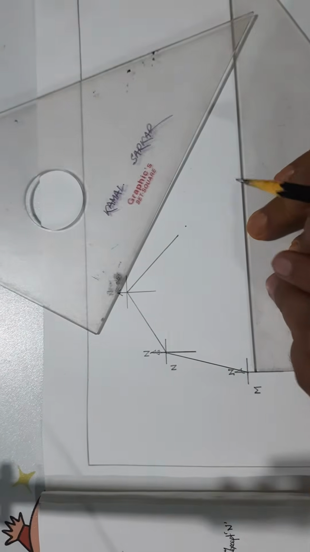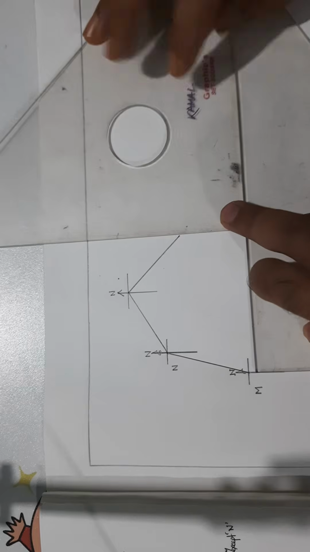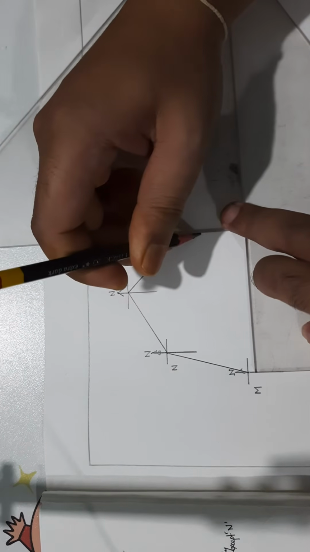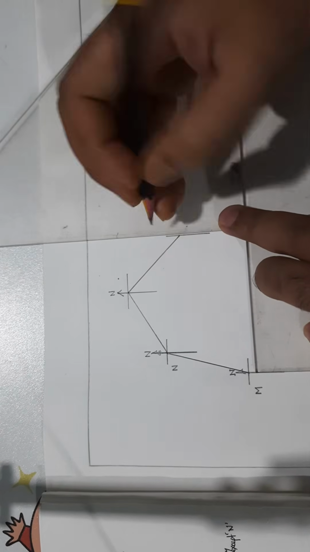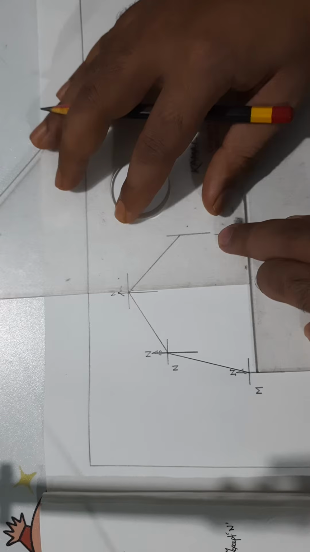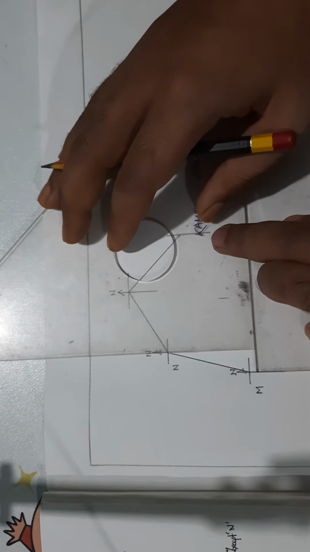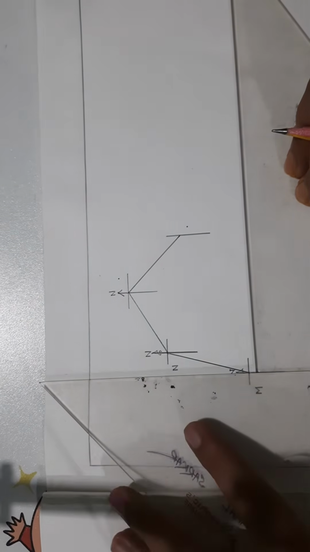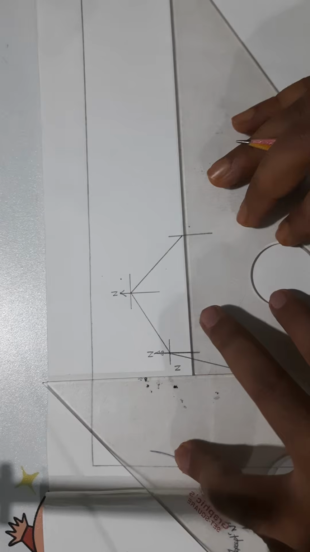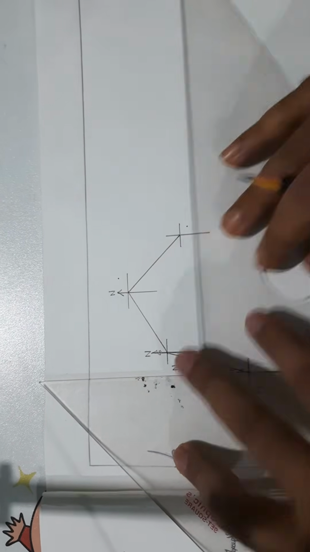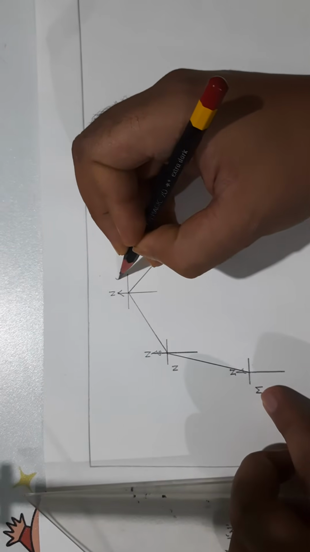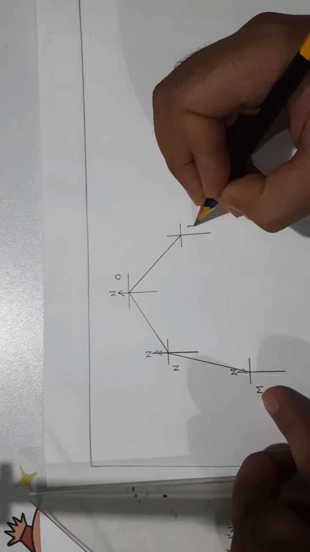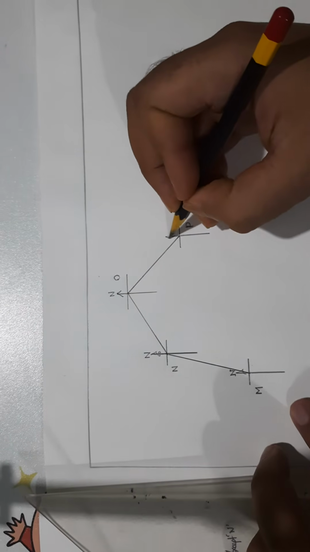I am drawing here another knot line on this point. You can see here this knot line is parallel to this one. Again this one is parallel, so all knot lines should be parallel to each other. This is very significant. So this is another knot line. So this is actually M, then N, then O, and this is actually P.